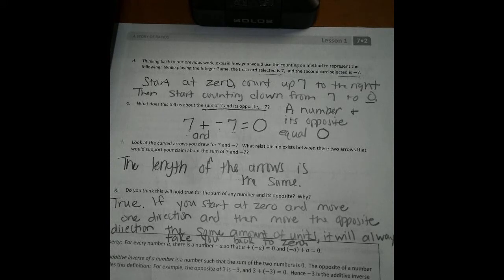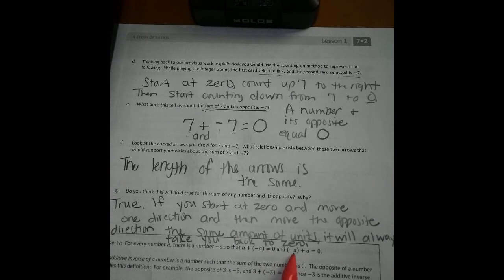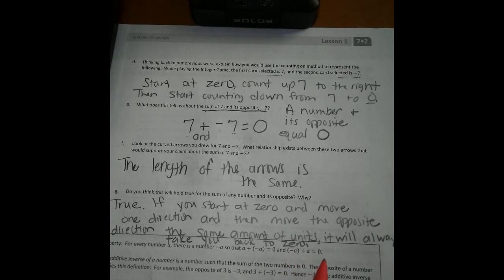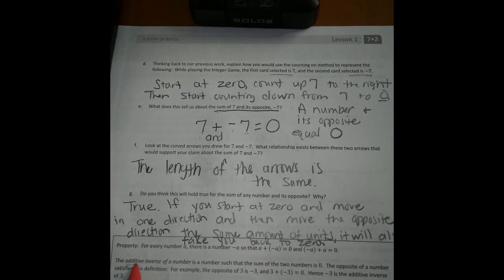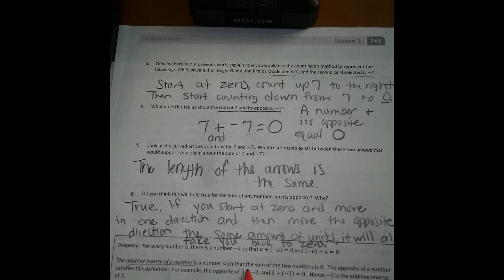That's if you're starting at 0. So our property: for every number a, there is a number negative a, so that a plus negative a will always equal 0. And you can switch that around: negative a plus a equals 0. The term that we want to talk about today is called the additive inverse of a number: a number such that the sum of two numbers is 0. So when we add two numbers together that are opposites, that's called the additive inverse.